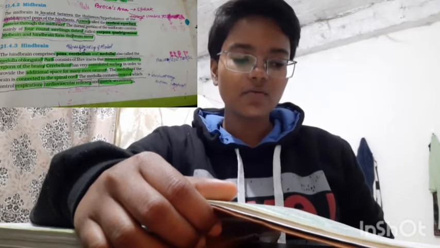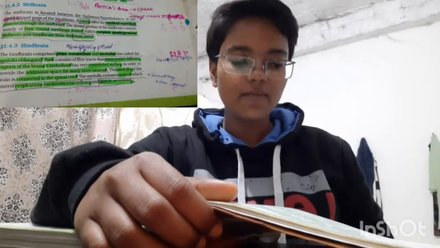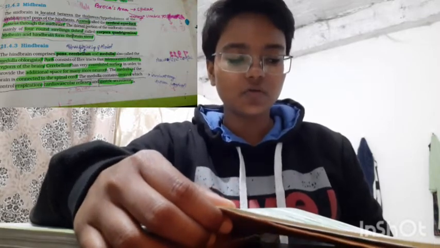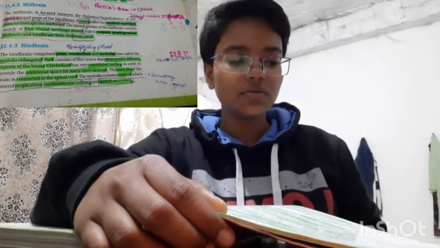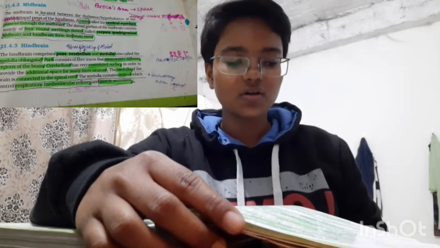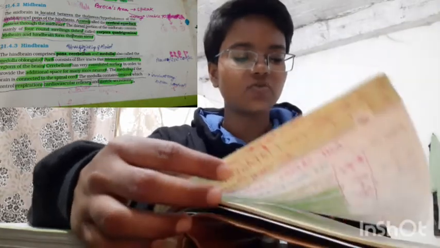Hindbrain. The hindbrain comprises pons, cerebellum, and medulla, also called medulla oblongata. Pons consists of fiber tracts that interconnect different regions of the brain. Cerebellum has a very convoluted surface in order to provide additional space for many more neurons. The medulla of the brain is connected to the spinal cord. The medulla contains centers which control respiration, cardiovascular reflexes, and gastric secretions.